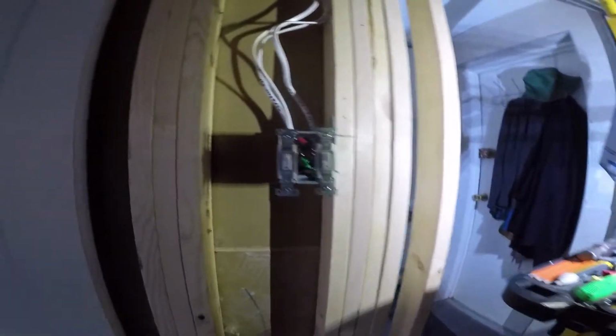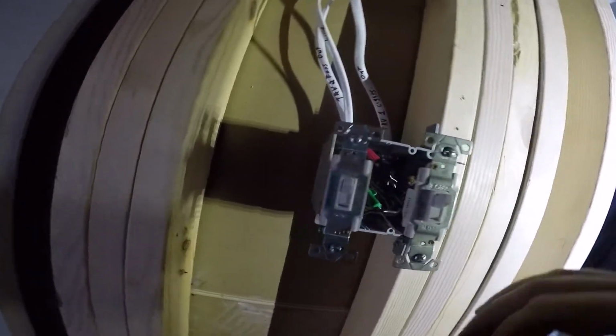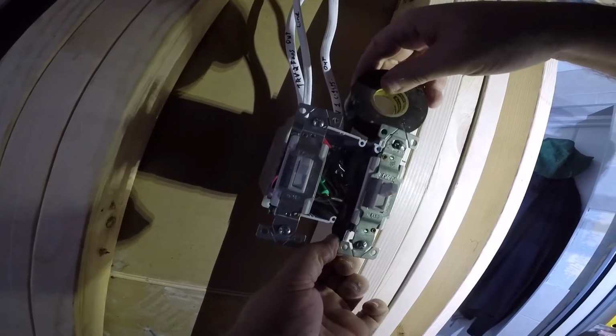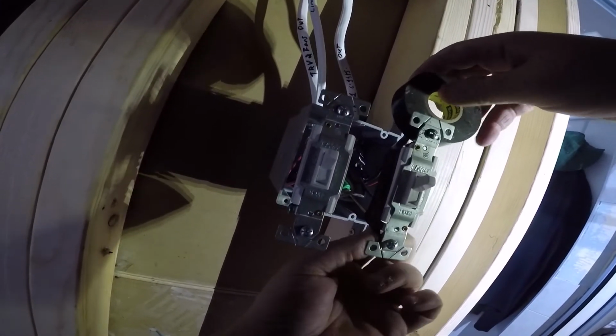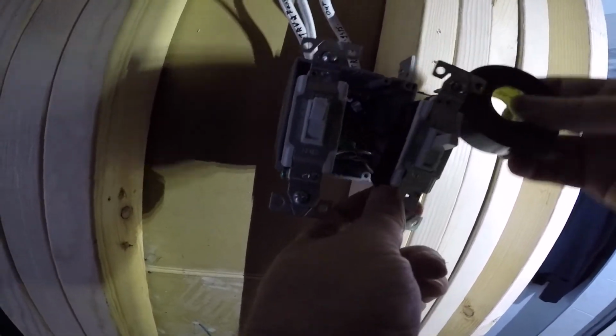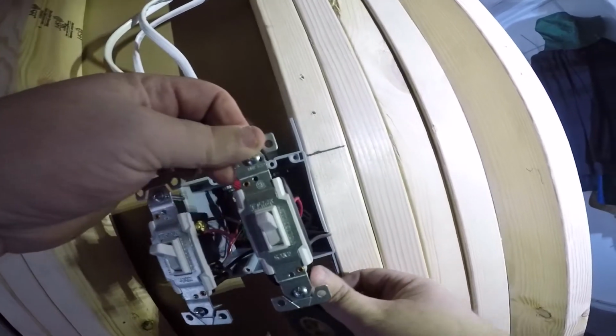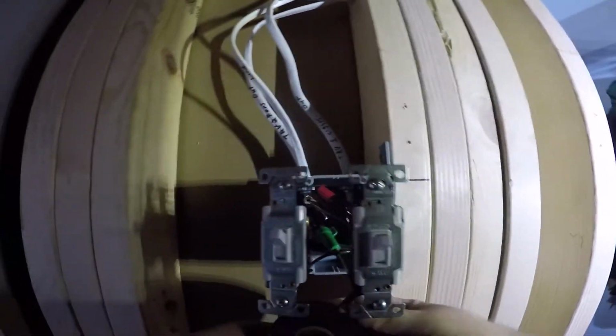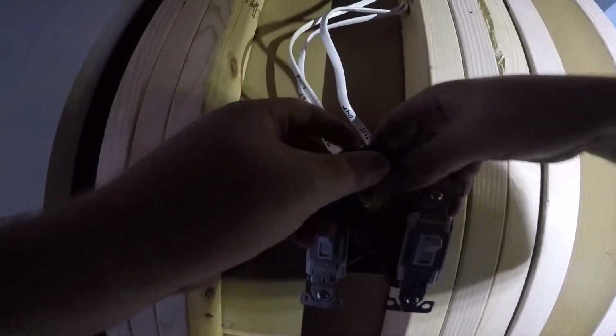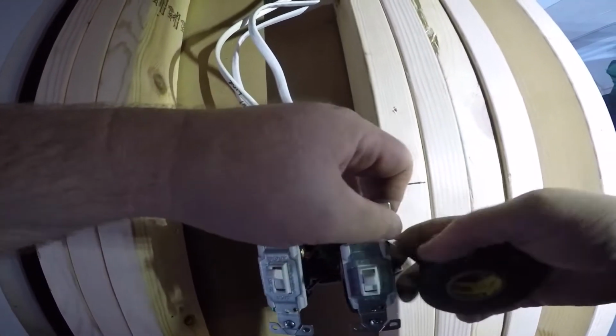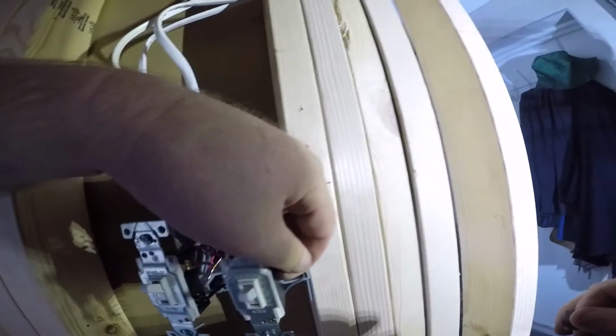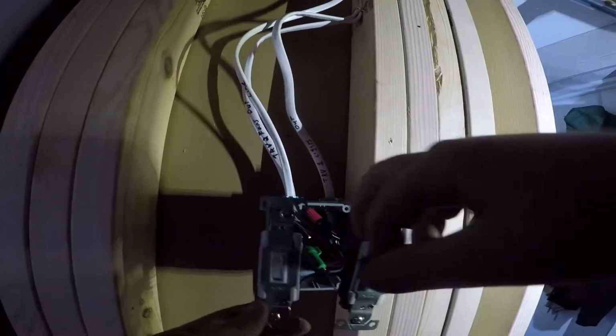All right, I'm going to tape these up just so nobody gets hurt before I test it. I don't want to be lazy and have somebody get whacked. It's not worth it. It's almost ready to turn the whole thing on now. It'll be bright in here, but it'll be way brighter when there isn't a light.